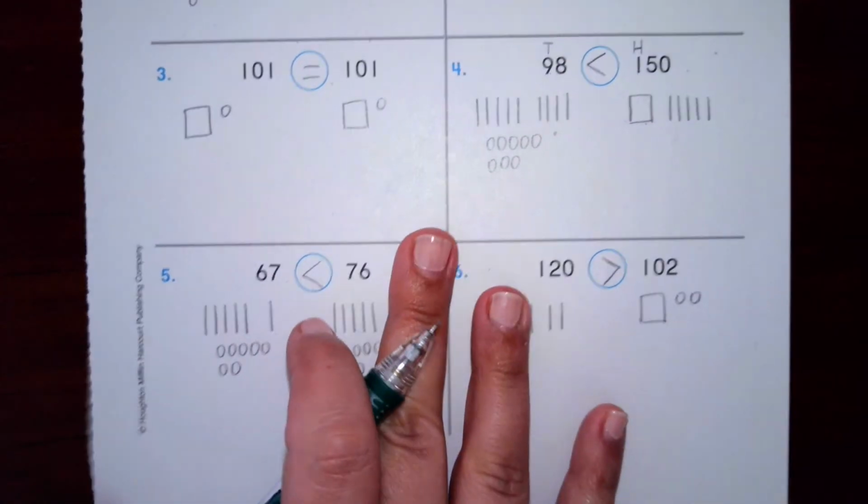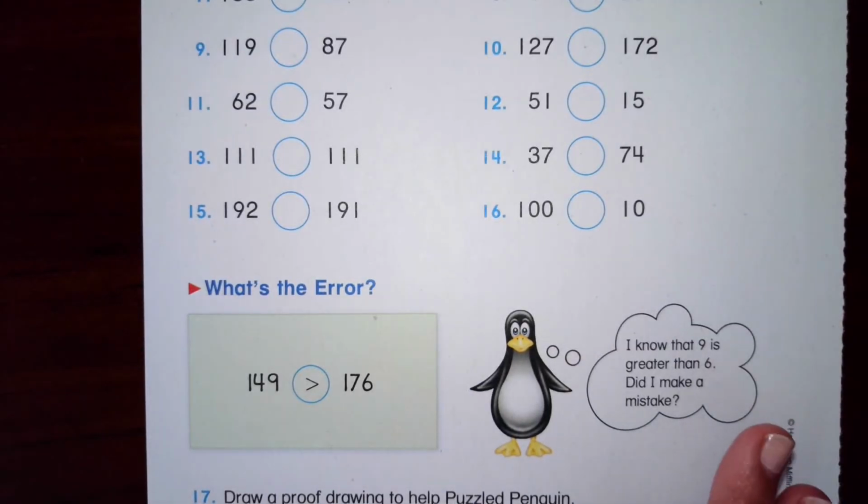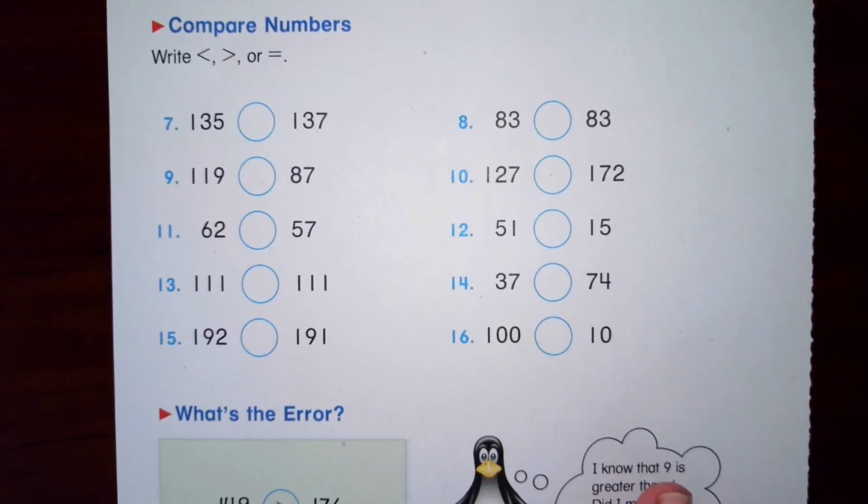Okay, when you're ready, turn your paper over. We have some problems to do. We have about 10 problems that you're going to try on your own. Here's the deal. If you need to draw boxes, sticks, and circles like you did on the page before, do it. Okay? If it helps you, do it. If you don't need to at this point, then you can just write in the correct symbols.